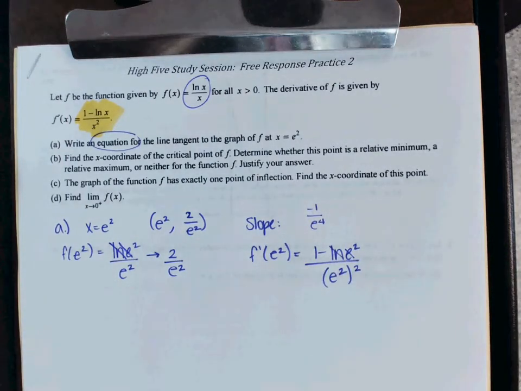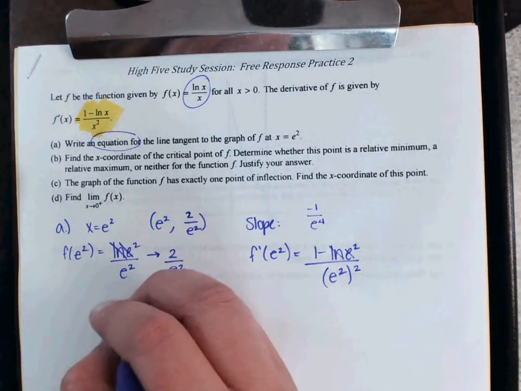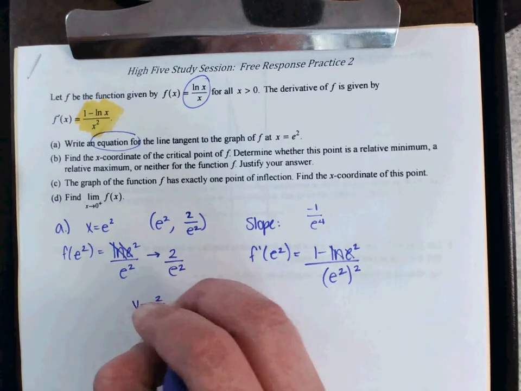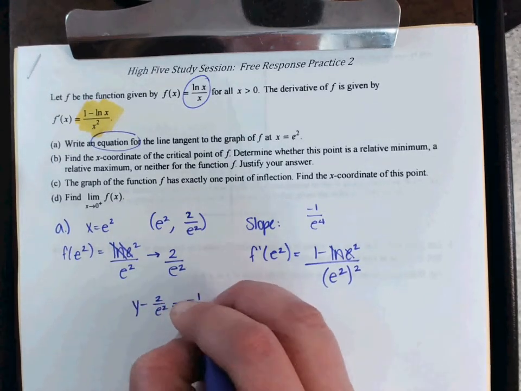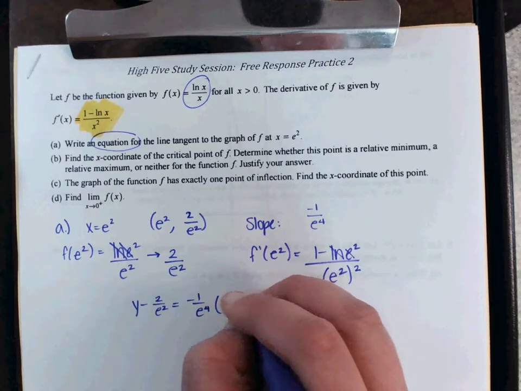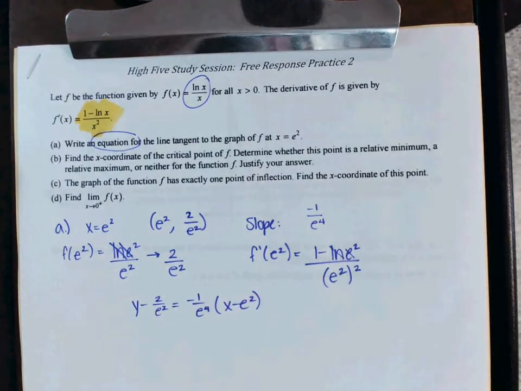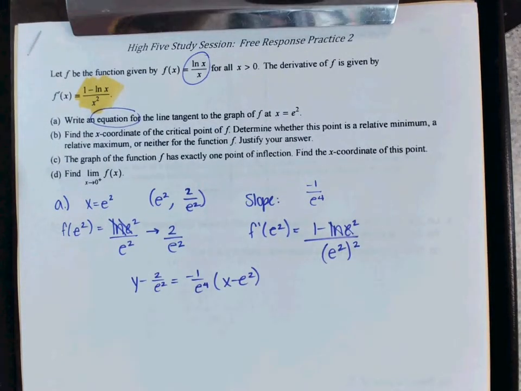So then from there, you'd put it all together. It'd be y minus 2 over e squared, negative 1 over e to the 4th, x minus e squared. Now notice that tangent line is kind of ugly, but they already gave you the derivative, they gave you the equation, so you really didn't have that much to do.